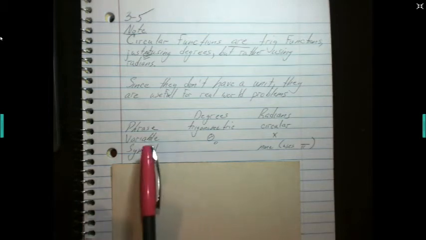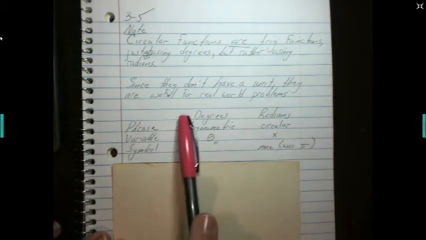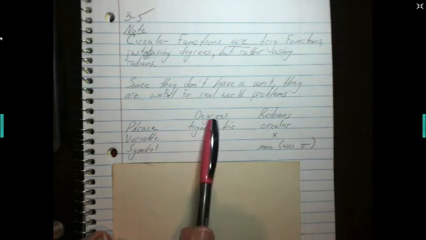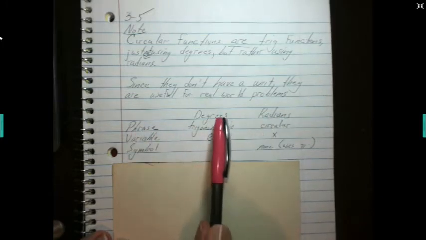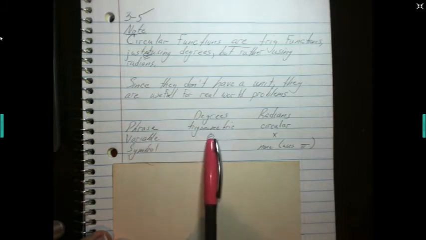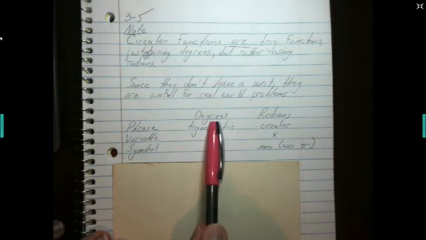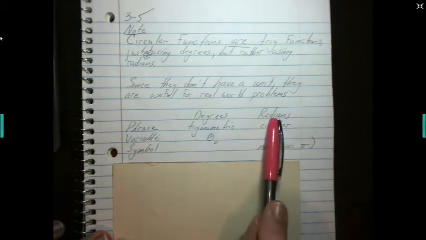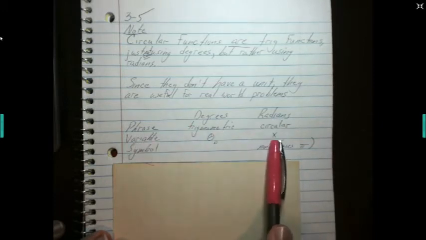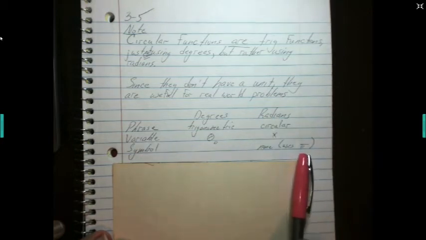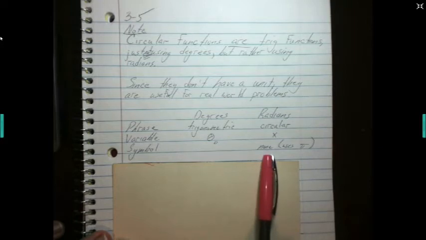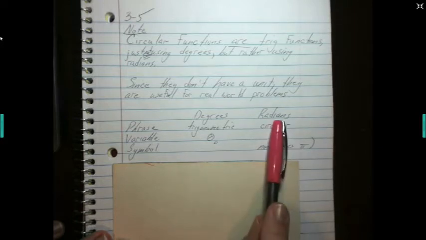Now, this is a pretty useful little chart between degrees and radians. If the phrase is trigonometric, it's degrees. If the variable is theta, it's degrees. If the symbol is a degree, well, it's a degree. If the phrase is circular, we're dealing with radians. If the variable is x, we're dealing with radians. If there's no symbol to indicate a unit, but it uses pi, it's radians.